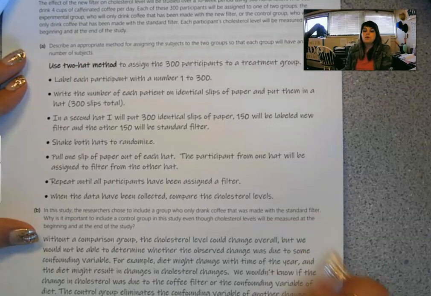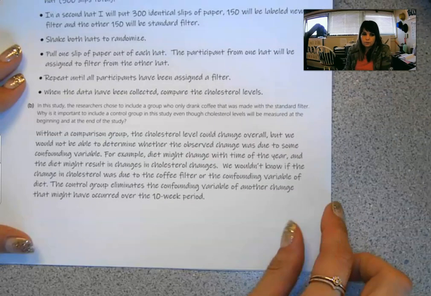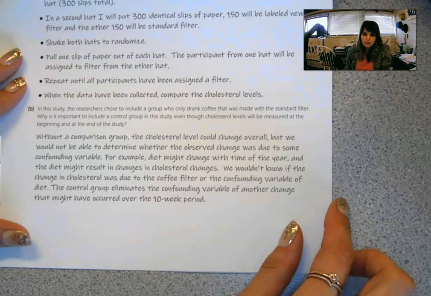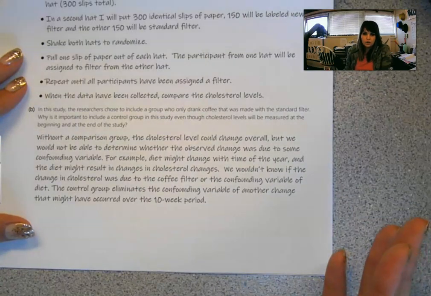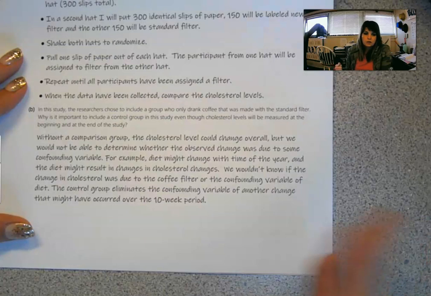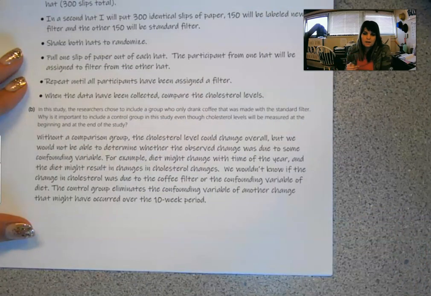Why is it important to include a control group? Well, without a control group, we don't have a comparison group. The people that only drank coffee made with the standard filter, that's our control group. Without a comparison group, the cholesterol level could change overall, but we would not be able to determine whether the observed change was due to some confounding variable.